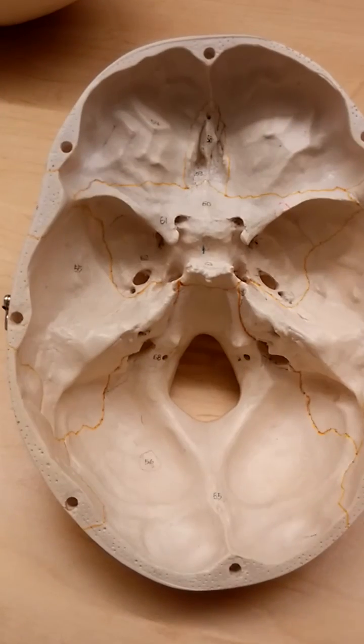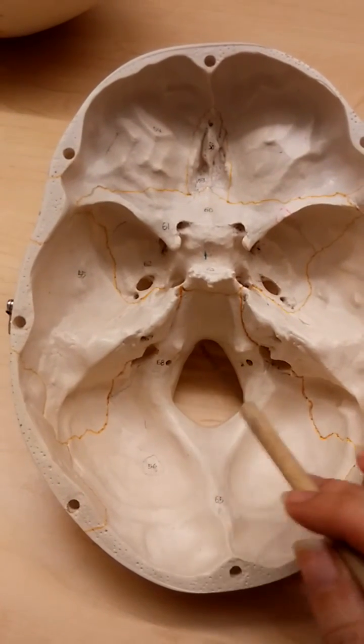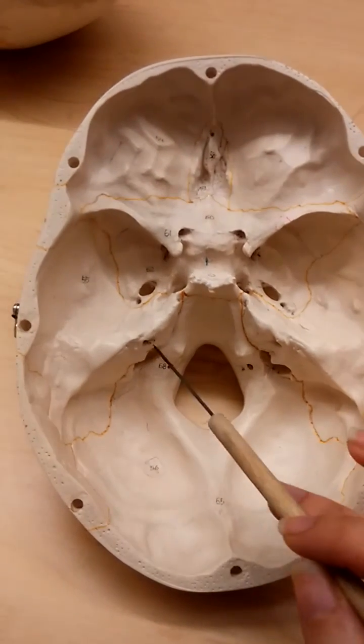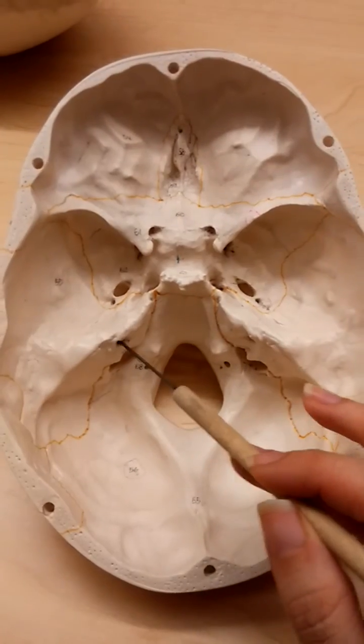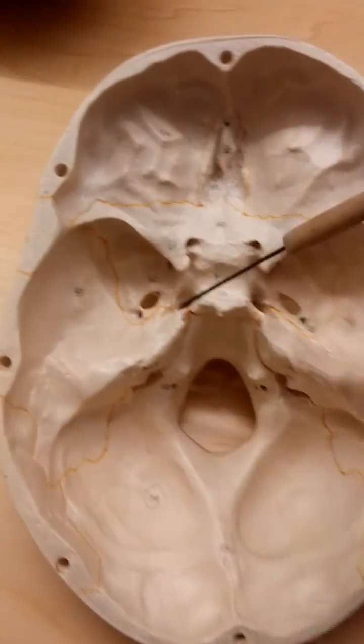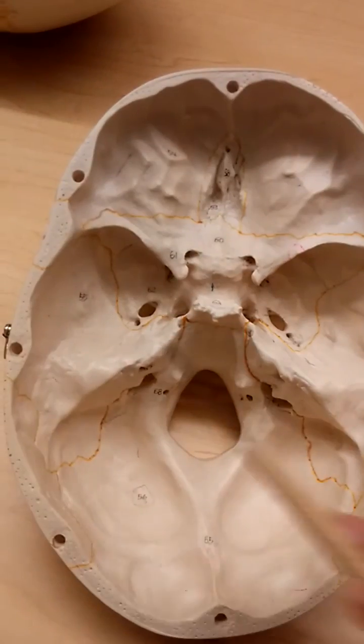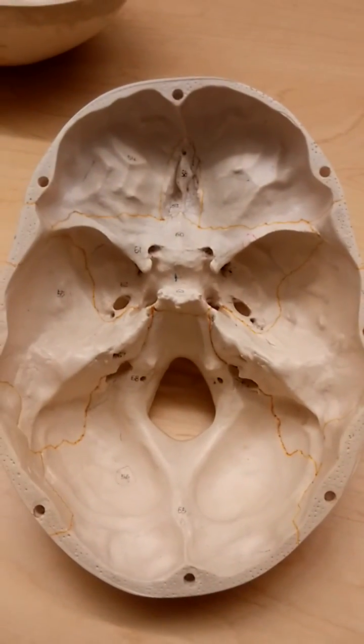So that should cover everything. Just remember, this is the foramen magnum. You had that heart-shaped foramen, which is the jugular foramen. On top of it, this was the internal auditory meatus, and then of course this was the carotid canal. And these two were the temporal bones. That should cover everything.